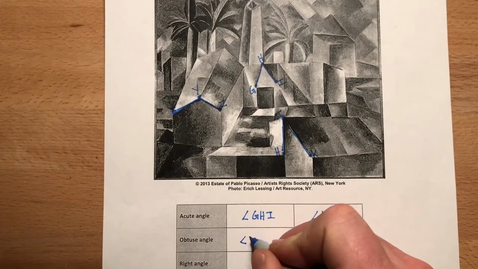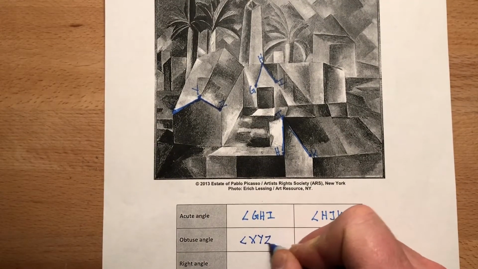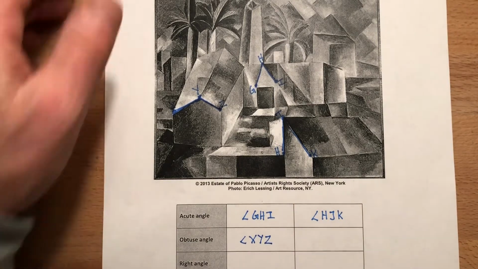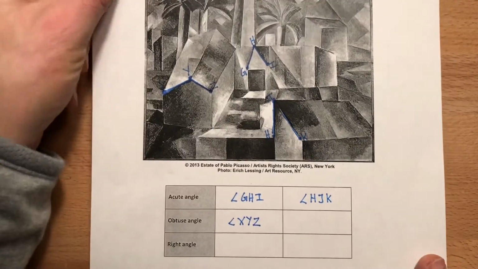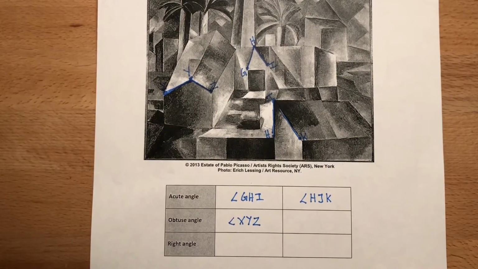X, Y, Z. Now, if this is too hard to see or it's just too hard to keep up with, don't worry about doing it. We have other things that we can accomplish today.